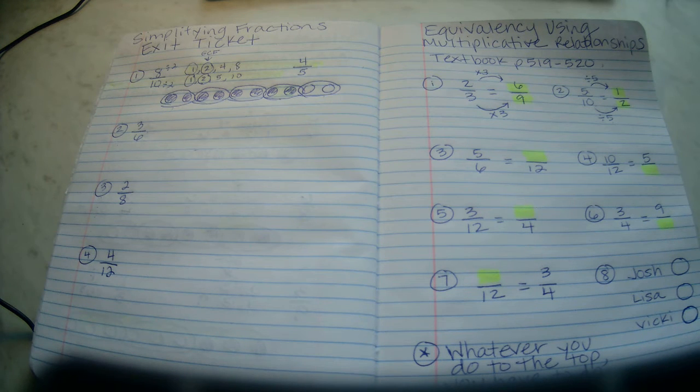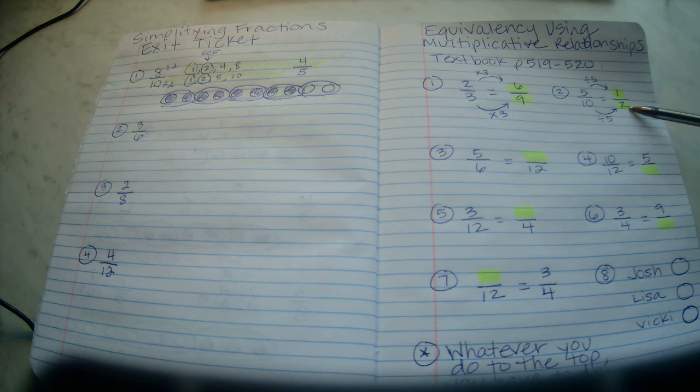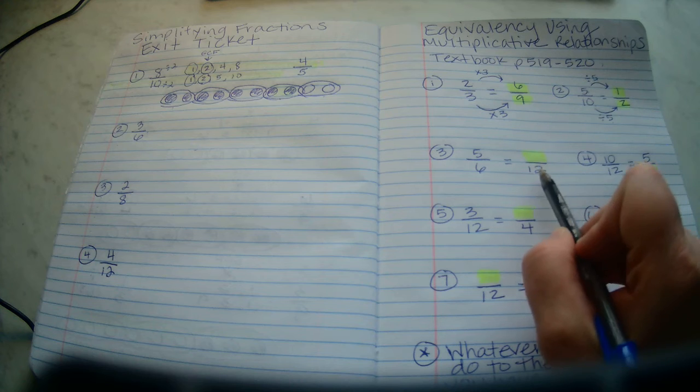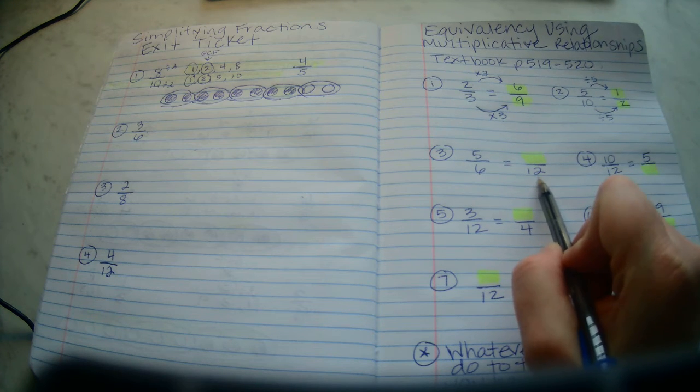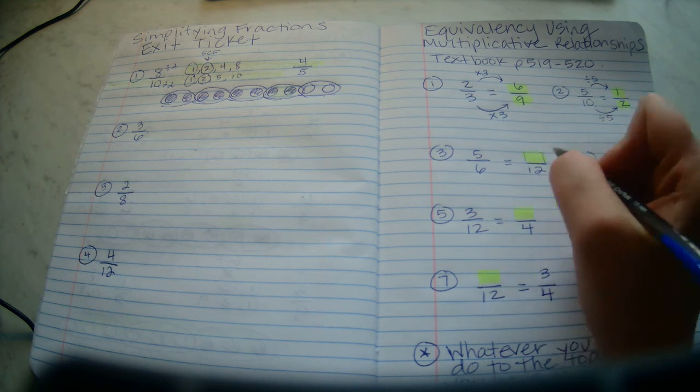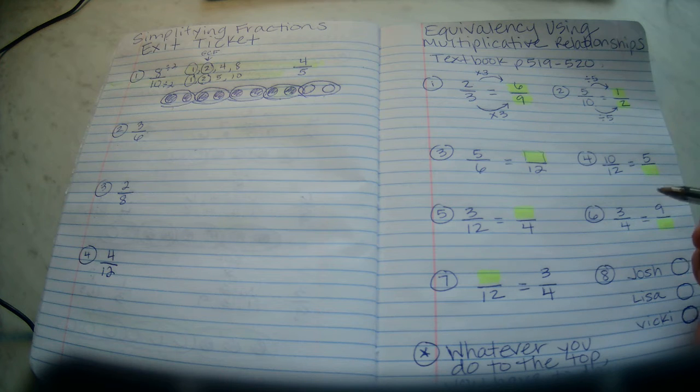Sometimes, however, instead of having to multiply both the numerator and the denominator in order to find an equivalent fraction, you're given part of an equivalent fraction and you're trying to find that missing part. So in this case, what you want to do is look at the relationship between the known parts and use that same relationship with the unknown parts.